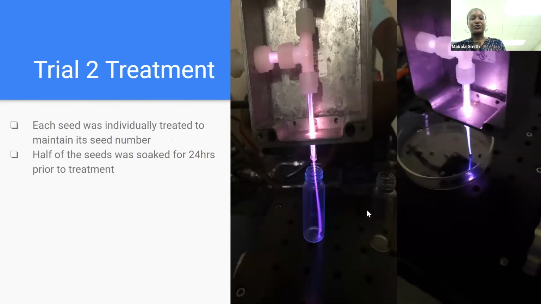So trial 2 treatment. Each seed was individually treated so it can maintain its seed number. Again, we did keep the same aspect with having the 4 categories such as dry untreated, dry treated, soaked untreated. So half of those seeds were soaked 24 hours before treating them to the low temperature plasma, but we still maintained the seed number and treating those seeds separately.